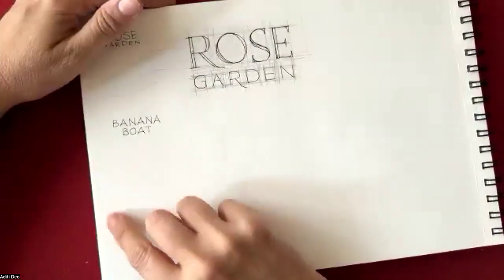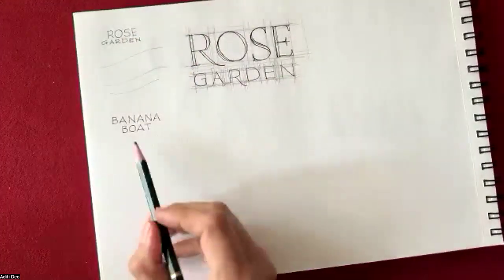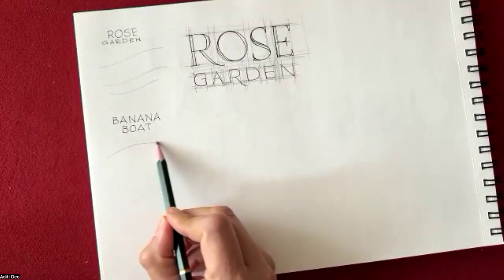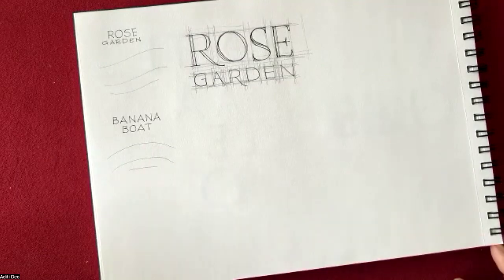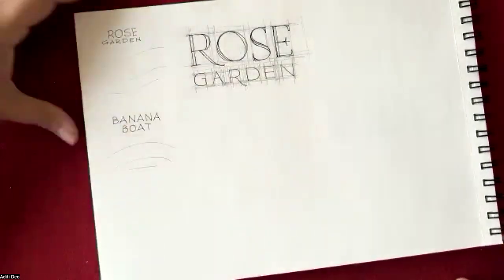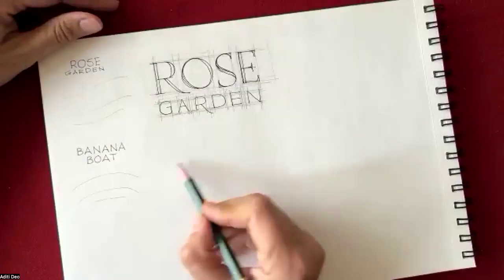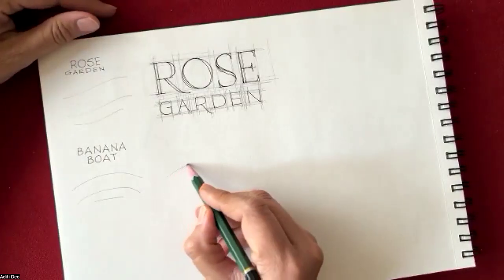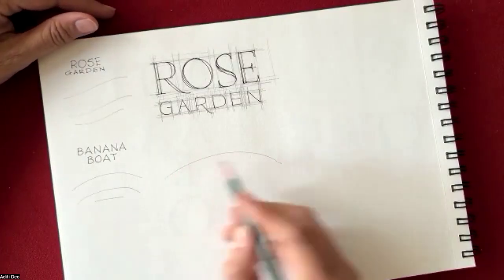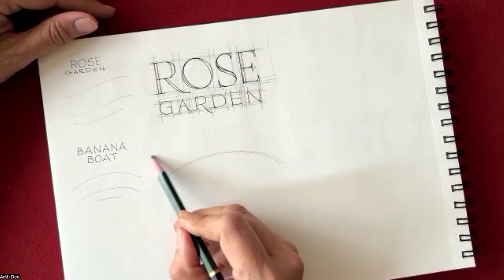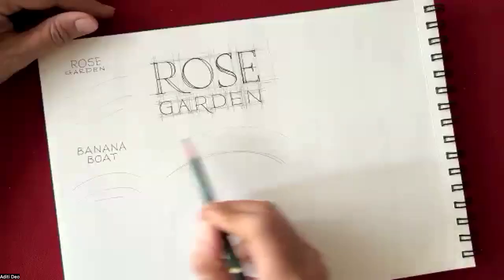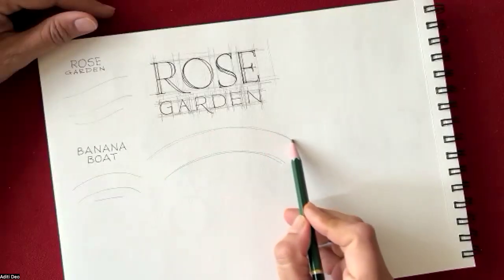Right, now if we want to write the word banana boat in this form, we want to write the word banana and then write boat in the center. What do we do with the letters? So first thing, let's make our baseline.